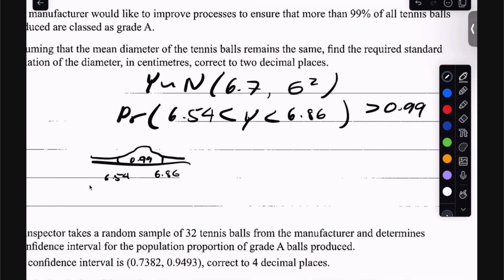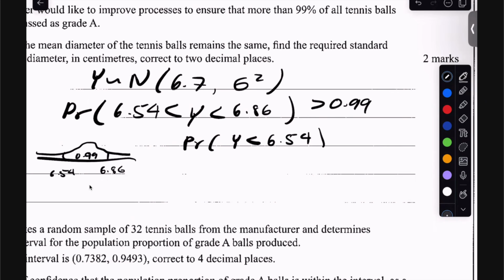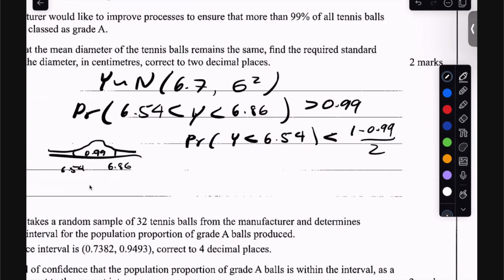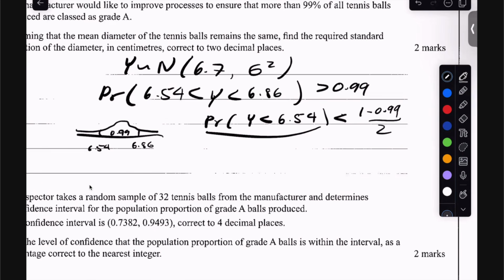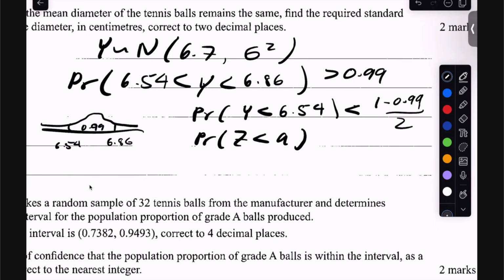And so you can basically solve the probability that y is less than 6.54 to be less than (1 minus 0.99) over 2, or 0.005, or something like that. That's fine. So we don't know the standard deviation, so we can't actually work this out, and so we're going to use the standard normal. So probability that z is less than a is less than (1 minus 0.99) over 2.